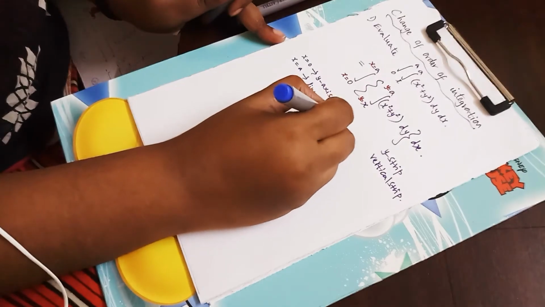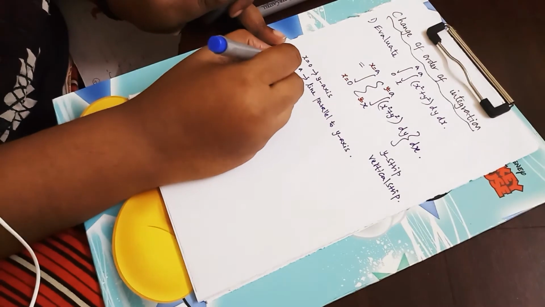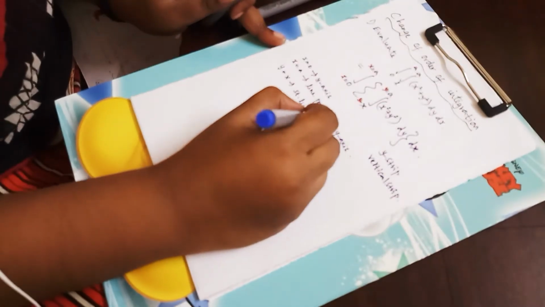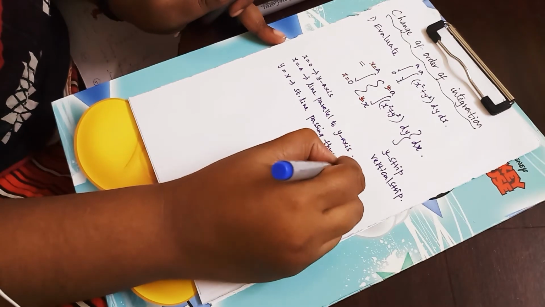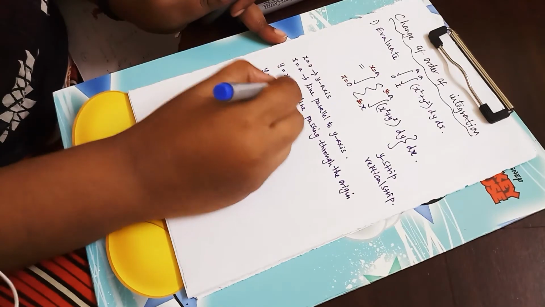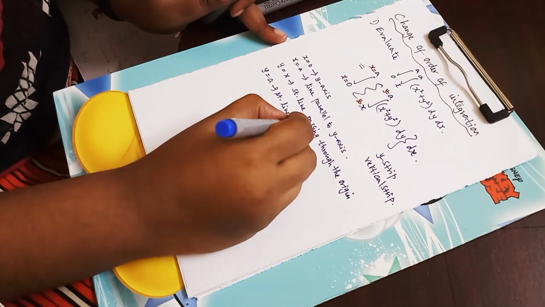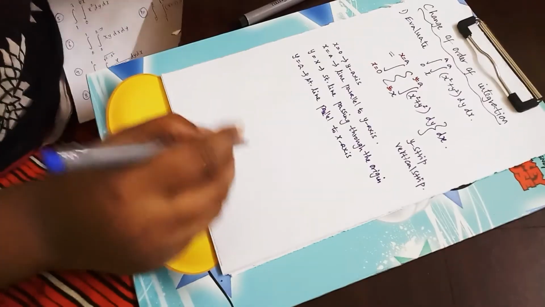parallel to y axis, and y equal to x, it is a straight line passing through the origin. And y equal to a, again this is a straight line parallel to x axis.